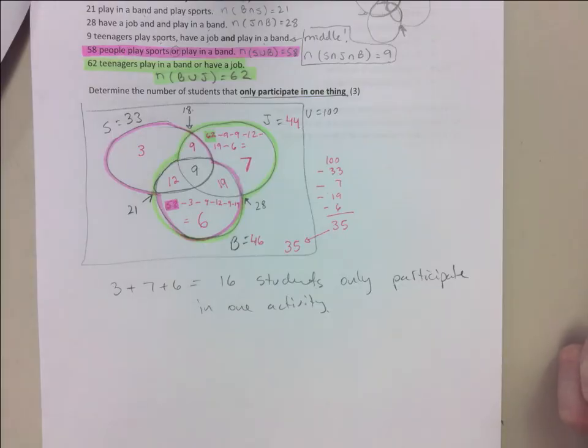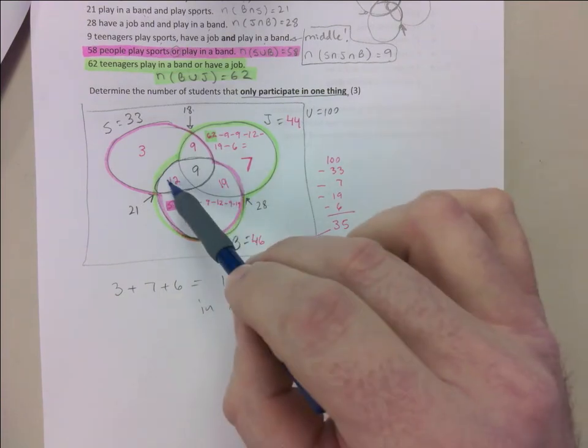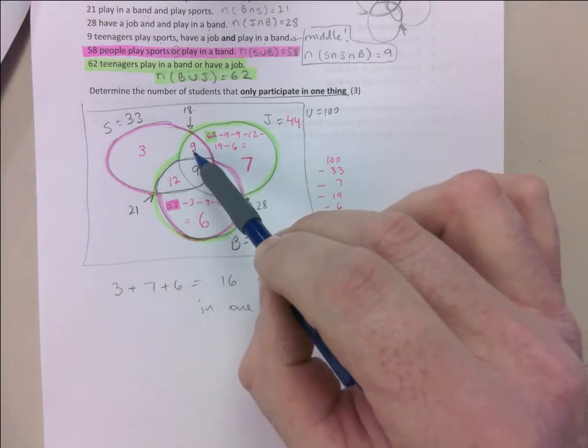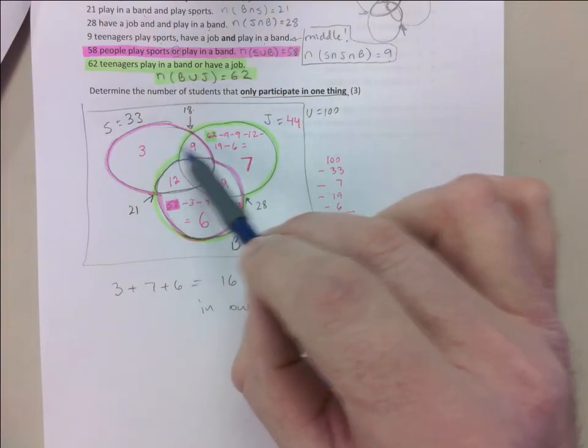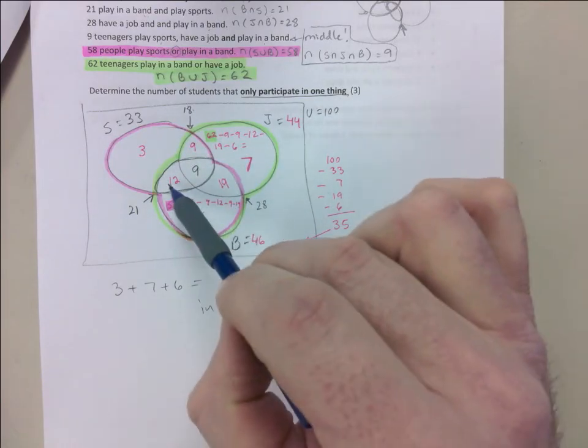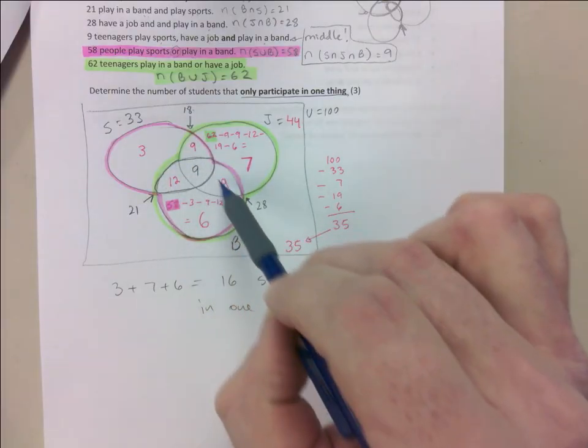Yeah, go ahead. Let me ask you this. Before you go, maybe Philbert. How many participated in exactly two things? In exactly two things. Which three numbers am I going to add up? 19, 12, and 9, right? These 9 are only exactly two. So yeah, you would add up those three numbers.